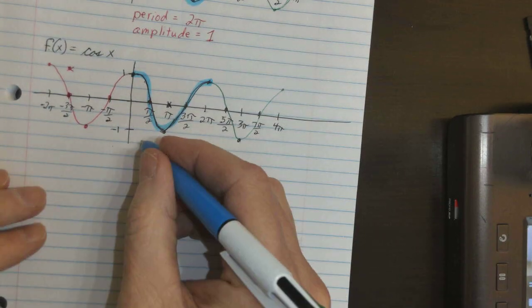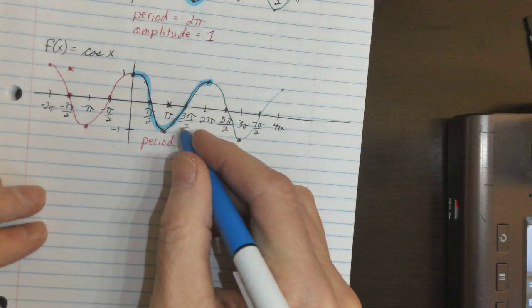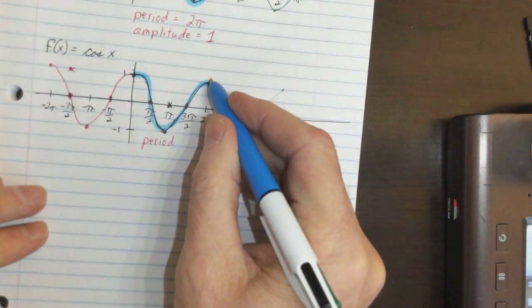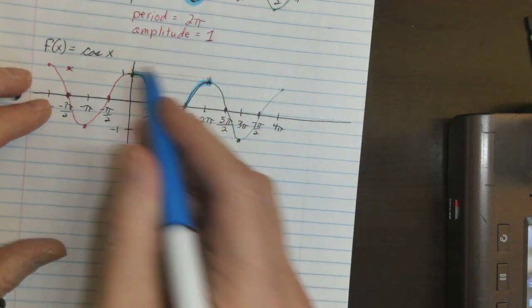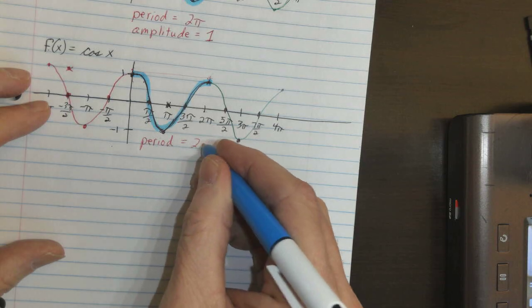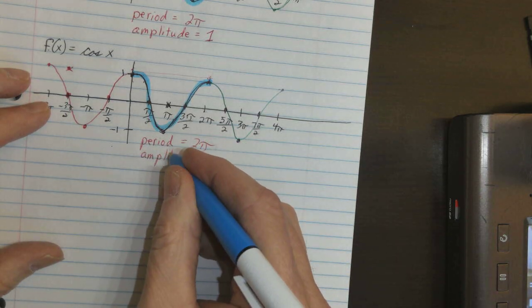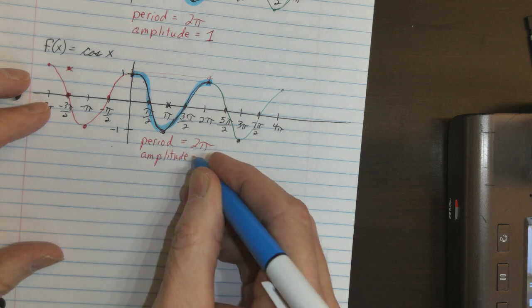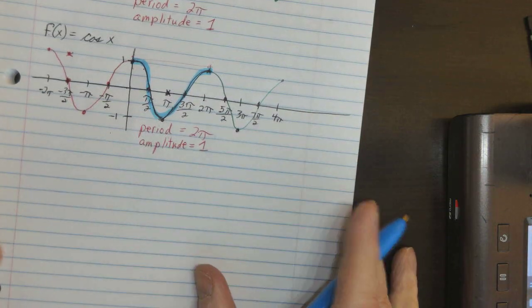All right, and the period here is still from 0 to 2 pi. This is the repeatable length here. That's the period. The amplitude is 1.